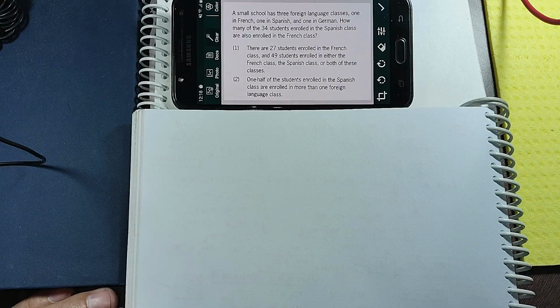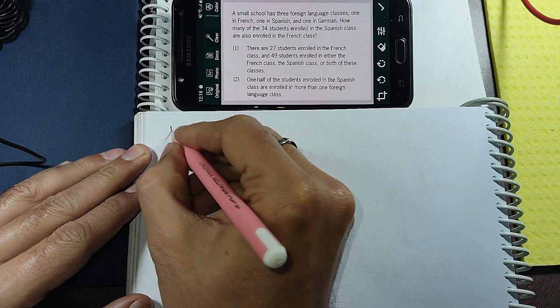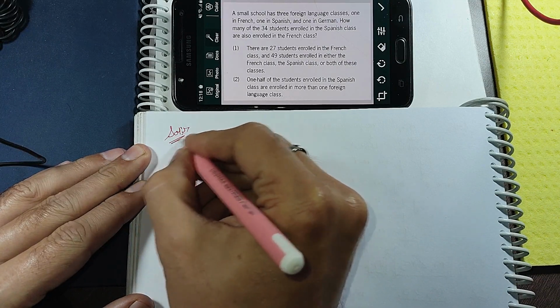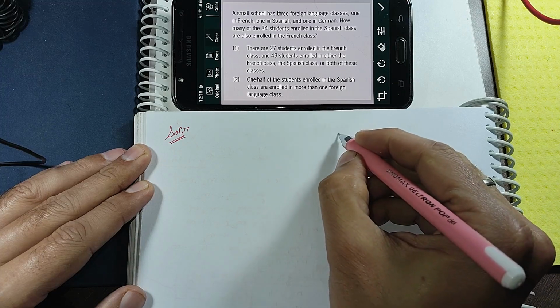Hello students. Today's first question is: a small school has 3 foreign languages, one in French, one in Spanish and one in German. How many of the 34 students enrolled in the Spanish class are also enrolled in the French class? So let us first draw a Venn diagram.